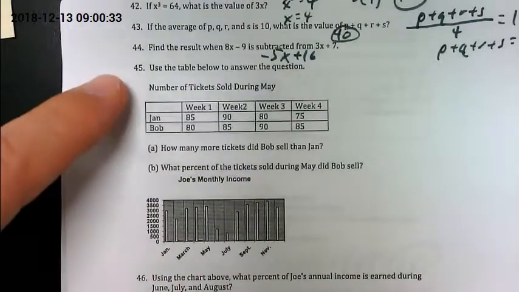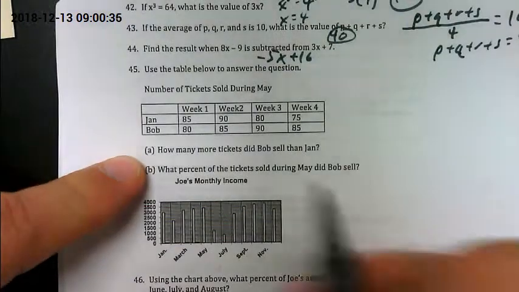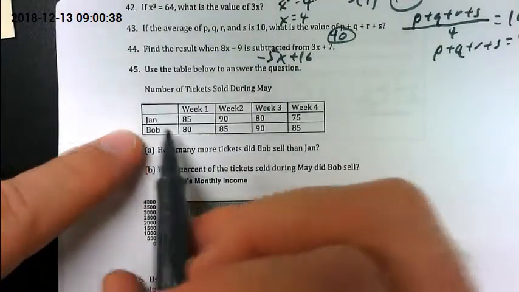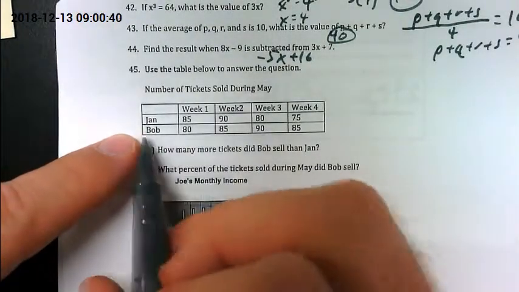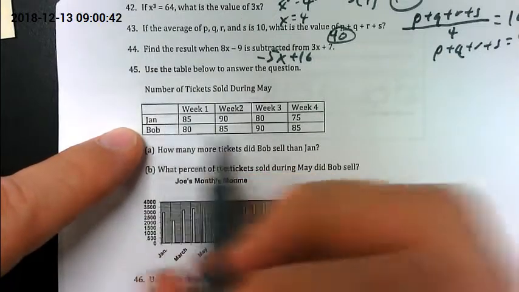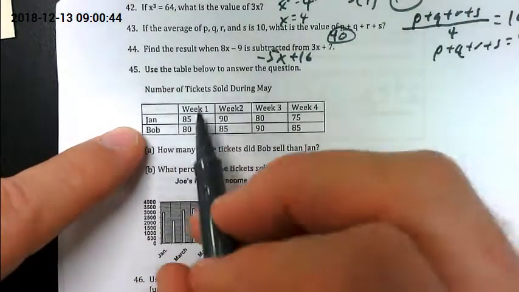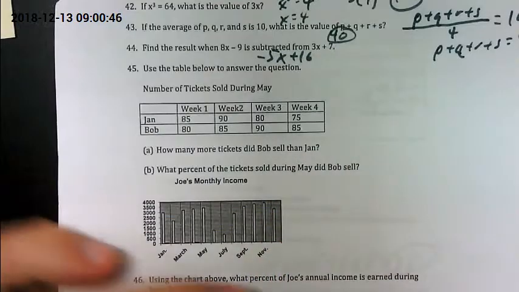On 45, use the table below to answer the questions. How many more tickets did Bob sell than Jan? So this table shows Jan and Bob's number of tickets sold during May, week 1, week 2, week 3, and week 4.